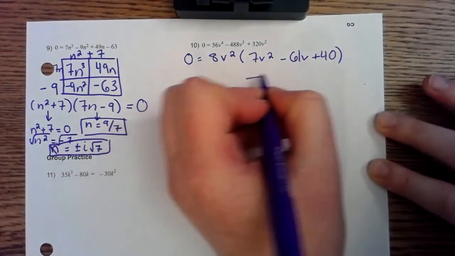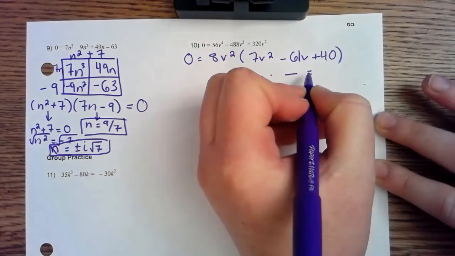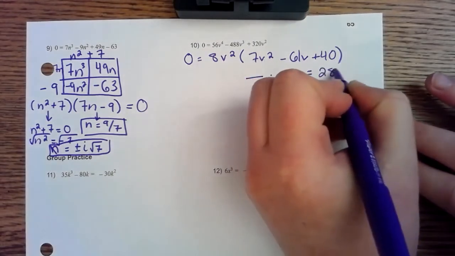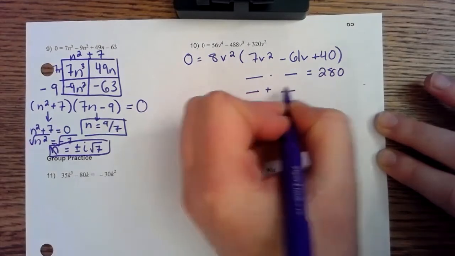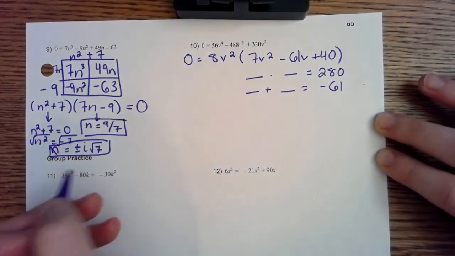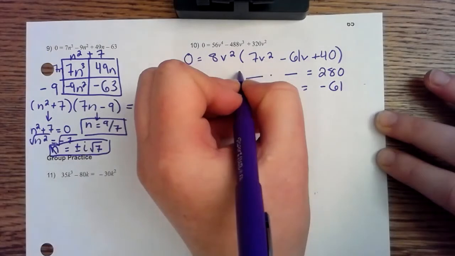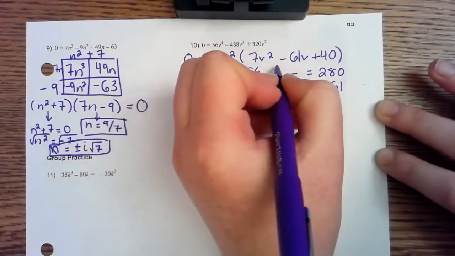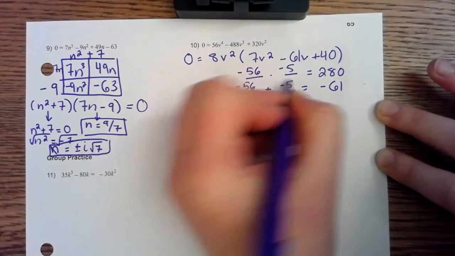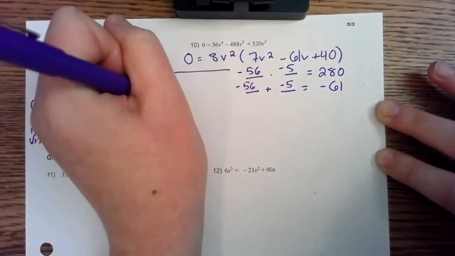So I'm trying to multiply to 7 times 40, which is going to be 280. And I'm trying to add to -61. Take a moment, try to find values that work. It's going to be -56 and -5, -56, -5. So I'll draw the area model for this.